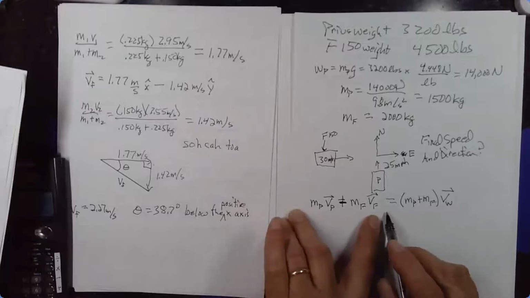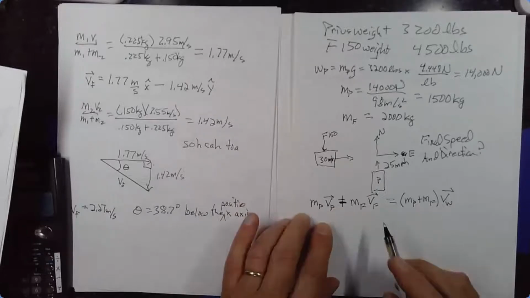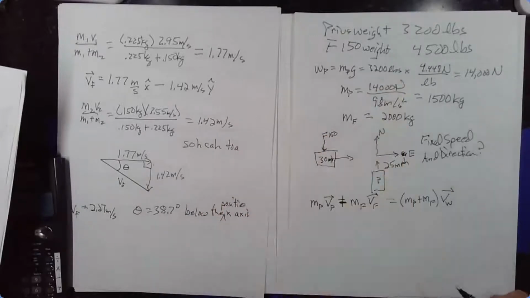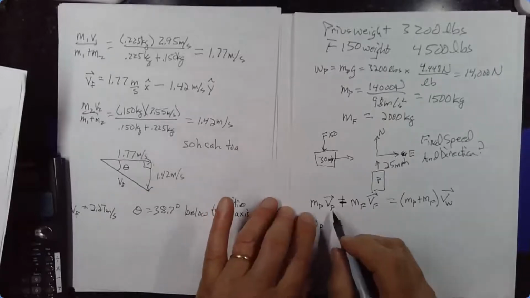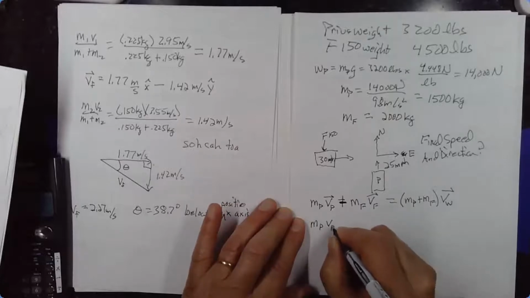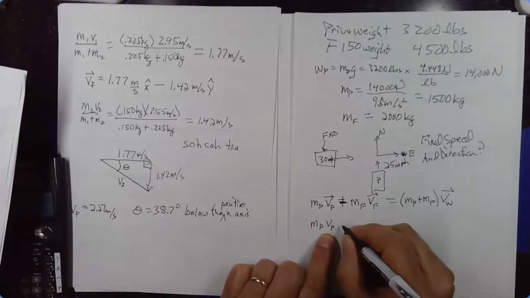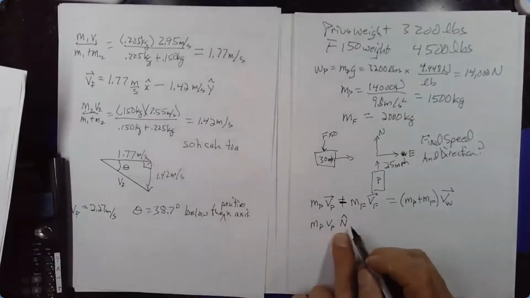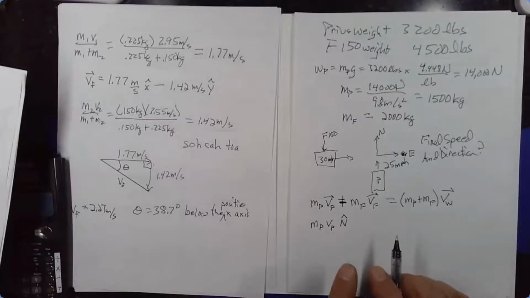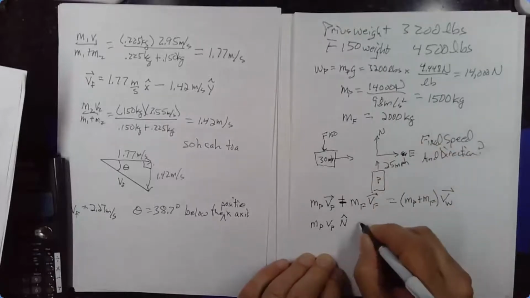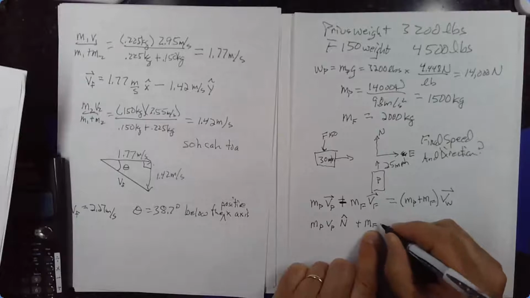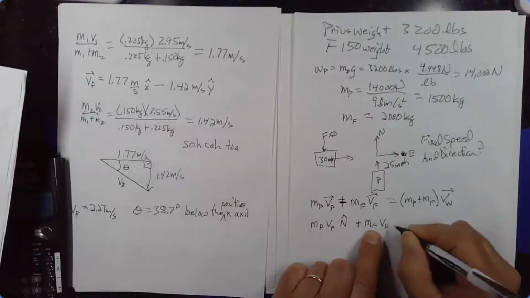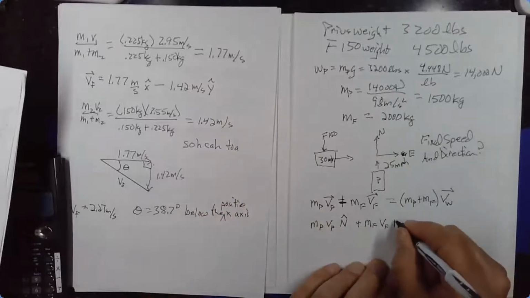Now I can write each of these in terms of some unit vectors, one of which points to the east and one of which points to the north. The first one would be the speed of the Prius times the, that one's going in the n hat direction. So n hat is just a unit vector, a vector with a length of 1 that points north. And to that, I'll add the mass of the F-150 times its initial speed, and it's going in the e hat direction, towards the east.